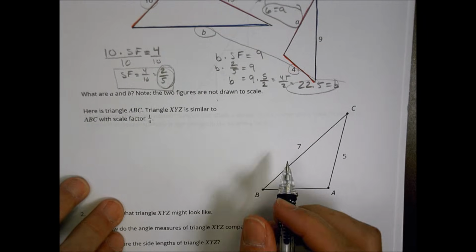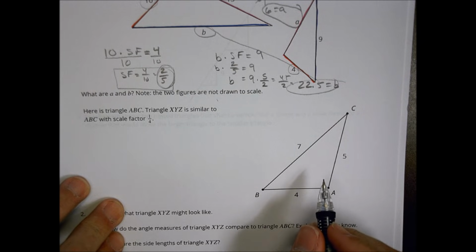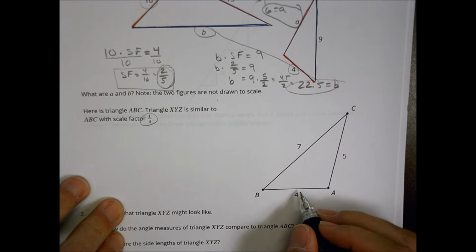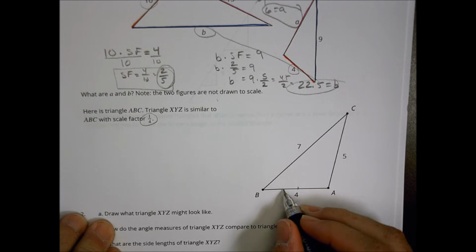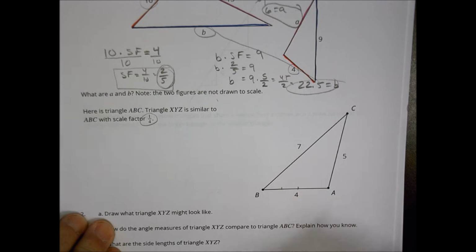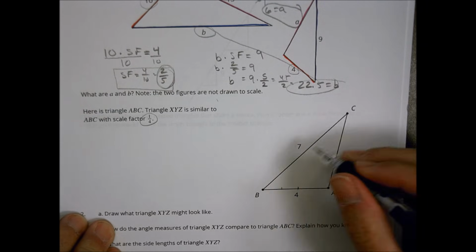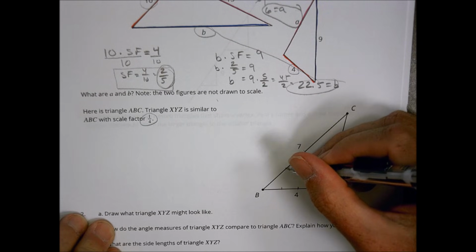So here's triangle ABC, and triangle XYZ, it says, is similar to ABC with a scale factor of 1/4. So we're taking this length and chopping it into fourths. One of the things I looked at first is, if that's about a half, then a fourth would be about there, right? So I'm going to take a half and cut it in half. Same over here. This length here, about a half is there, so about a fourth is about there.